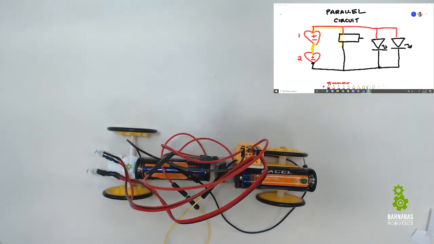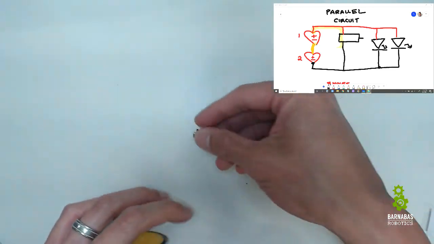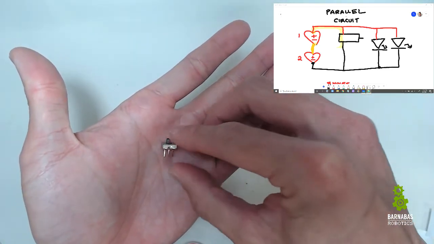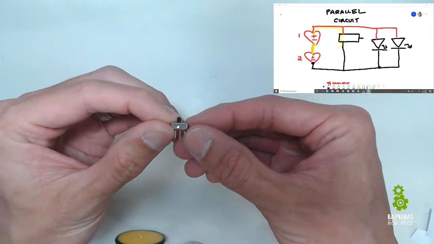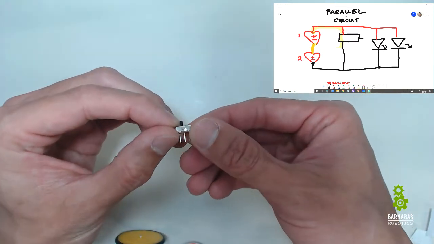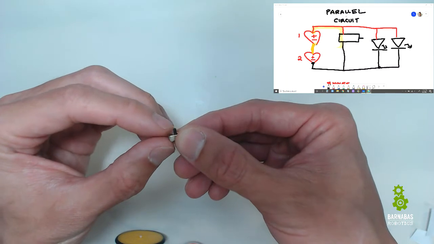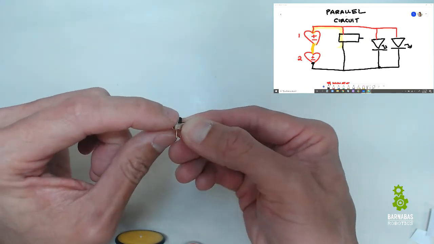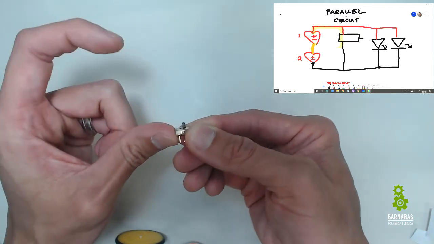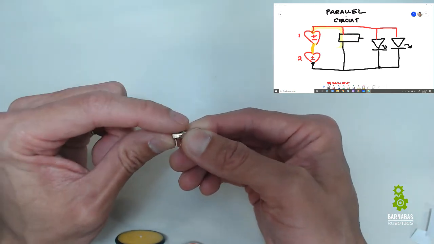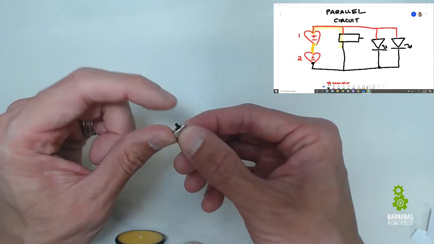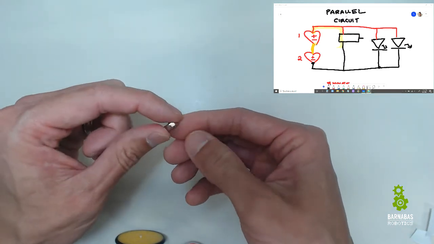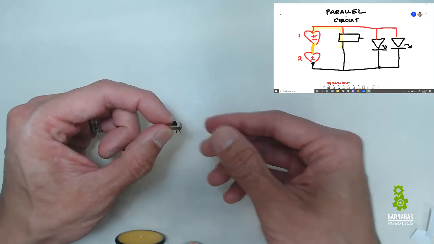So the next thing that we're going to do is look at this guy, this switch here. What I want you to notice is that it's got 3 legs, all right? And it also has this little switch, this black thing on top that slides this way to the left and that way to the right. So using these 3 legs and then this switch part that slides back and forth, we're going to be able to turn our robot off and on.